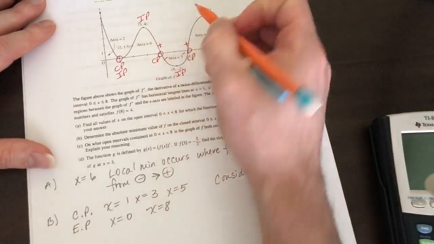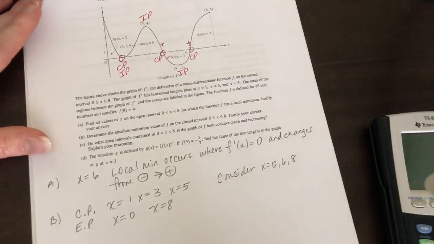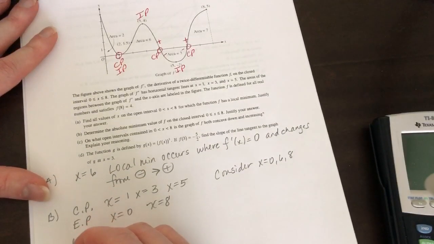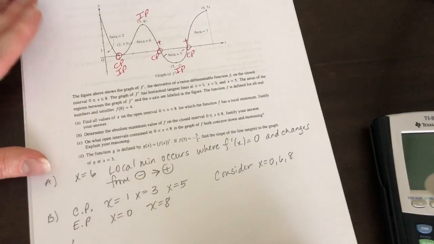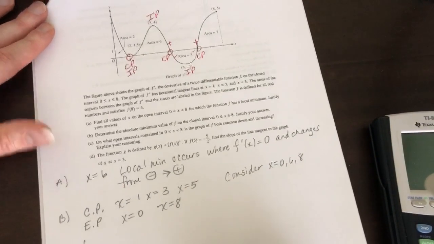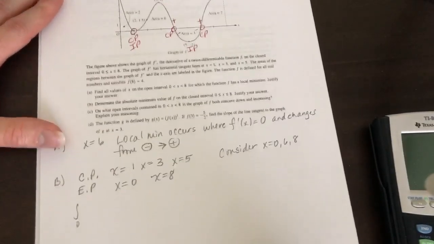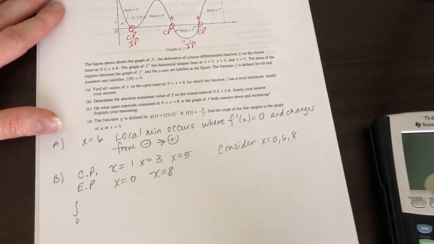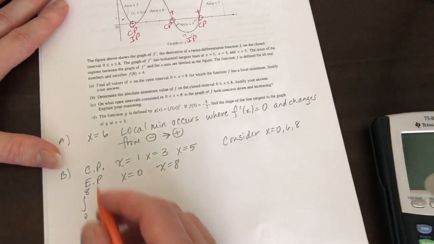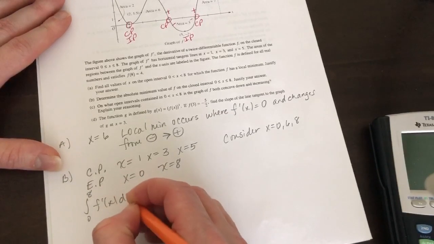We don't need to consider where there's going to be a max. The way we get the absolute max or min is by dealing with a y value, so we plug into the original. To get our y value, we have to integrate. Now, we're given f of 8, so that's going to be our go-to point in all of this. So we're going to do the integral from 0 to 8 of f prime of x dx.